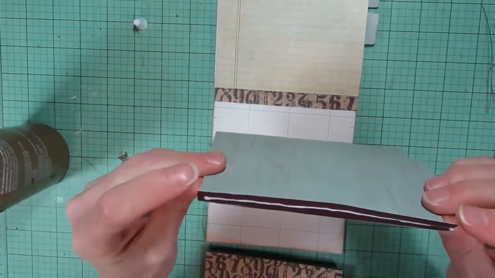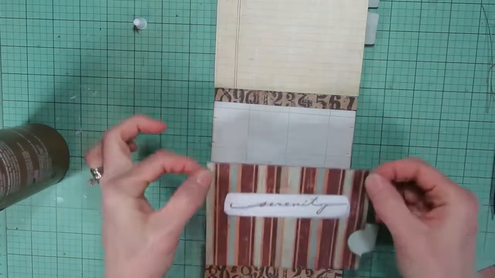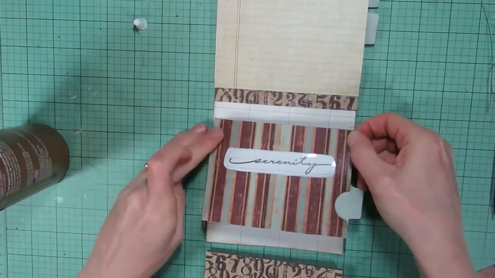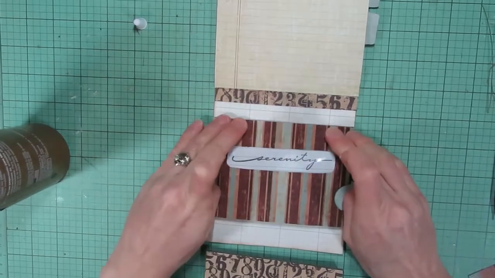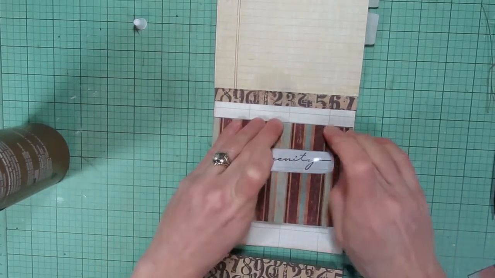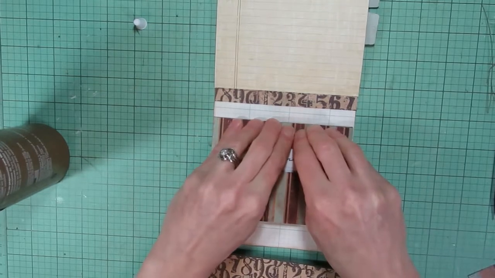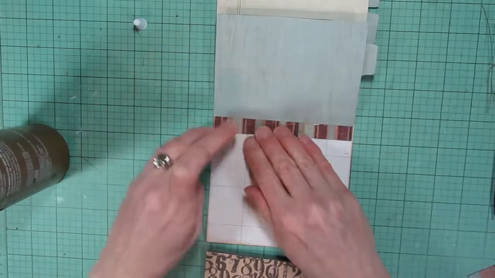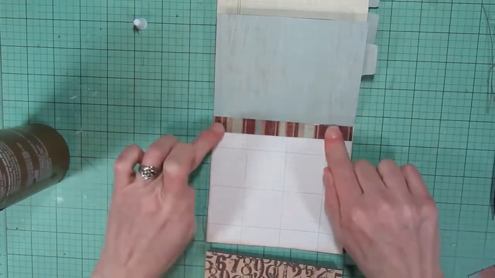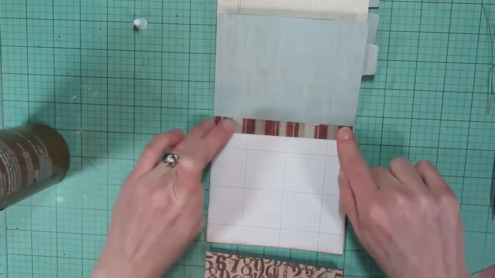And I'm just holding it and folding it down. And then I'm lining it up for where I wanted it onto my paper. And again, I'm just going to give it a second or two. I'm going to hold it in place. And then just very carefully lift it up. And then again, just run my fingers along here to make sure that it is nice and secure.